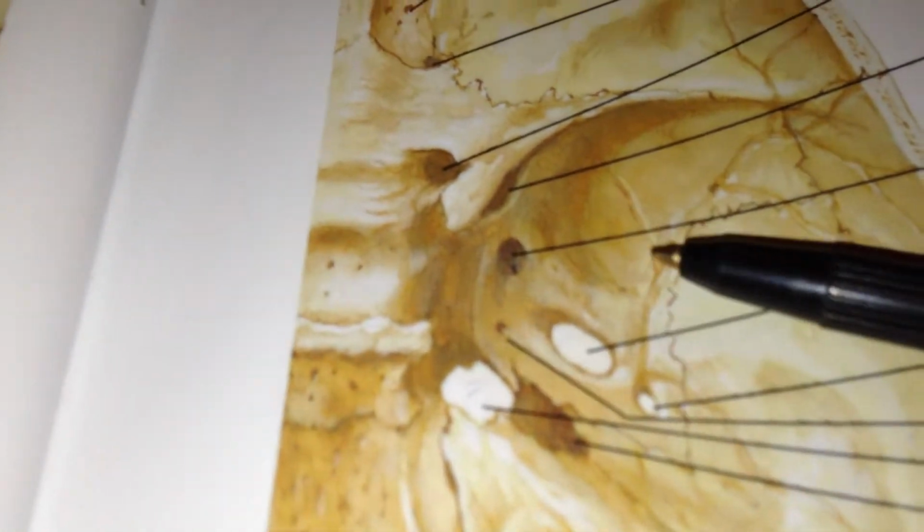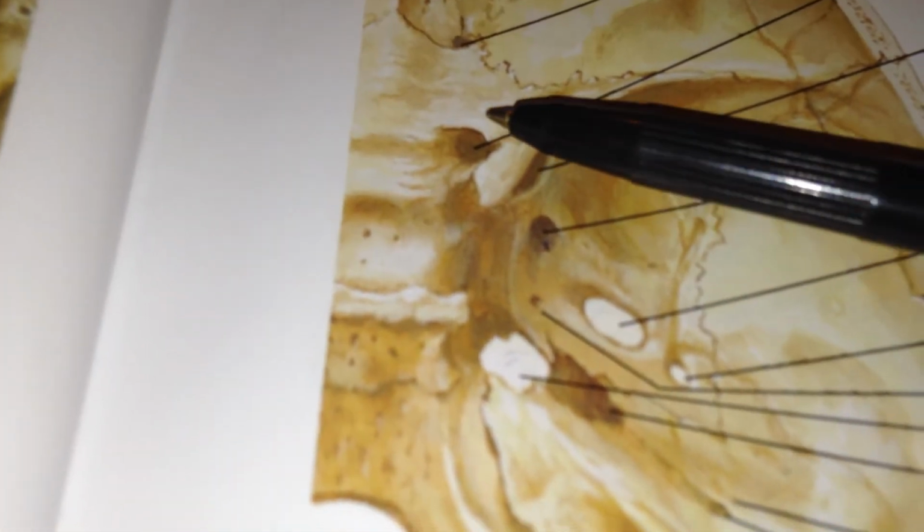Okay. Then we're going to talk about each foramina. I have this acronym called ORLOS, because I think each cranium is different, and it's just an easy way to remember the foramina. So I have this thing called ORLOS.